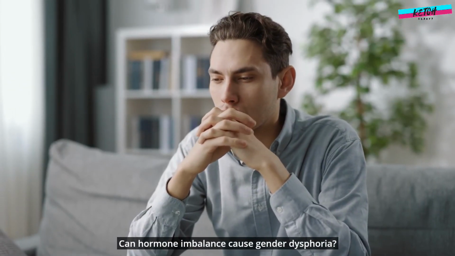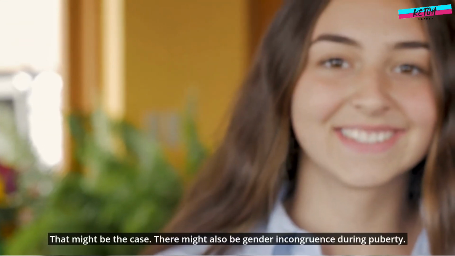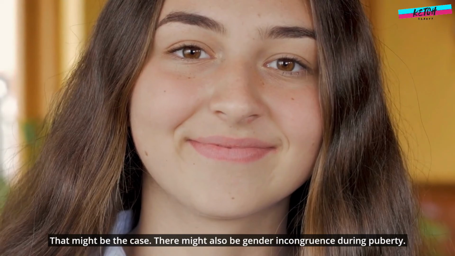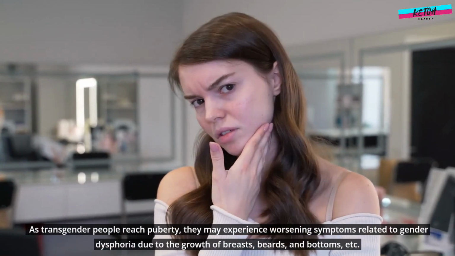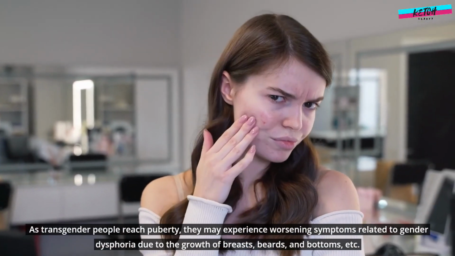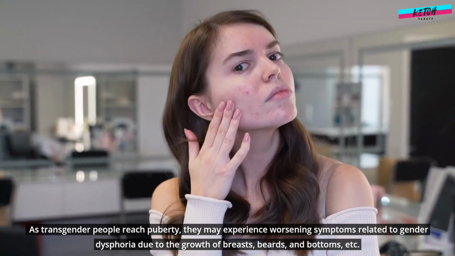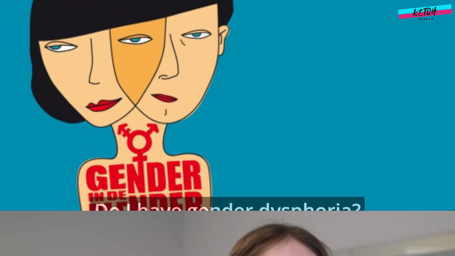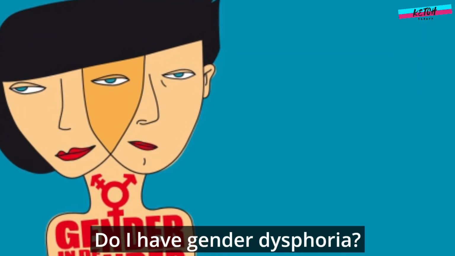Can hormone imbalance cause gender dysphoria? That might be the case. There might also be gender incongruence during puberty. As transgender people reach puberty, they may experience worsening symptoms related to gender dysphoria due to the growth of breasts, beards, and bottoms, etc.